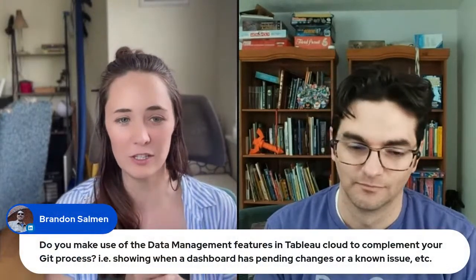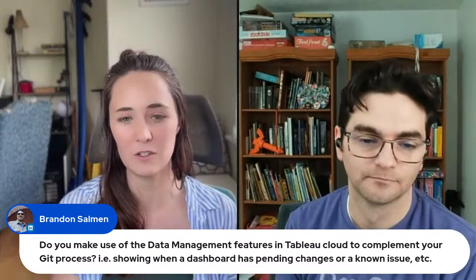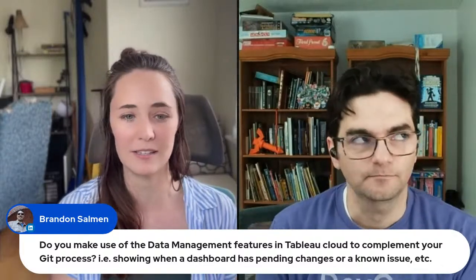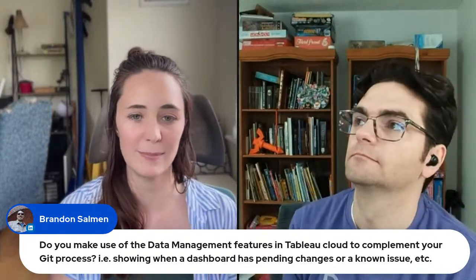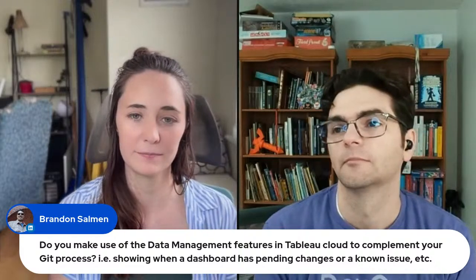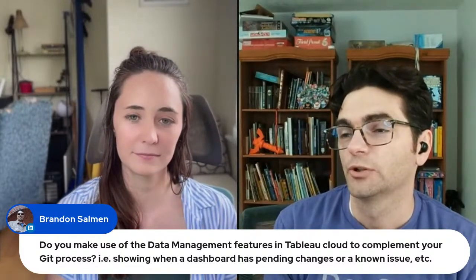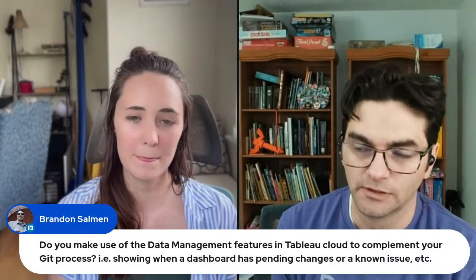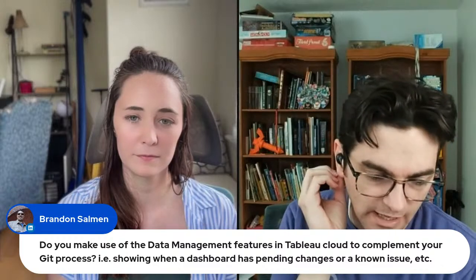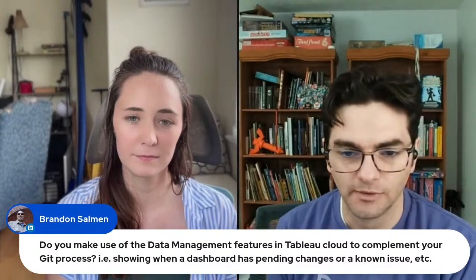So we got this question: do you make use of the data management features in Tableau Cloud to complement your Git process? For example, showing when a dashboard has pending changes or known issues, etc. Short answer, no. We're not using the data quality flags and data management flags right now. We would want them to be automated, and we haven't.